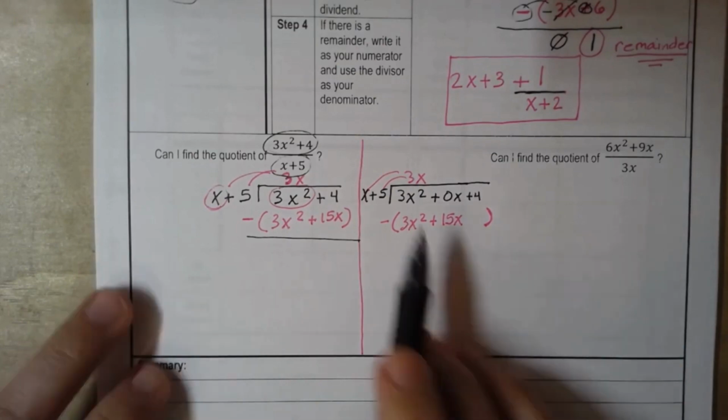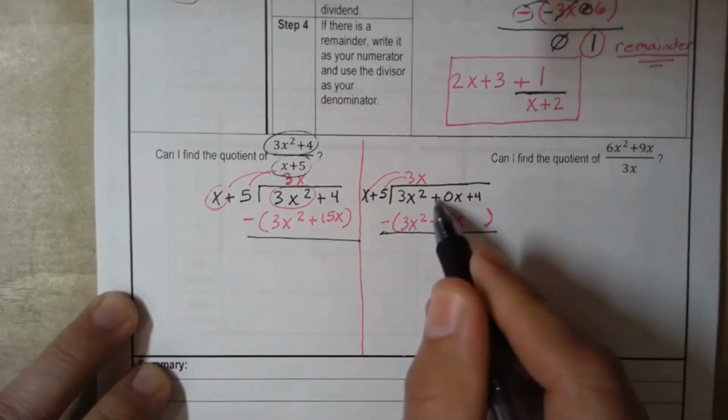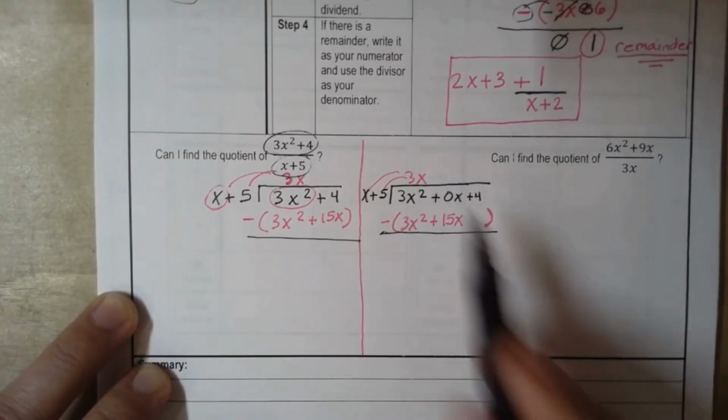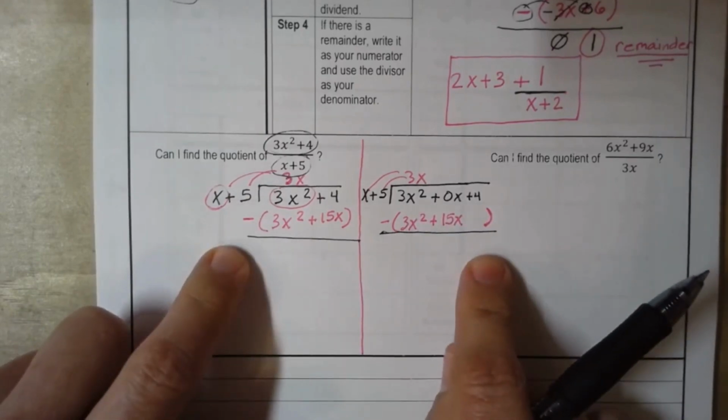Now maybe this way it looks like it makes a little more sense to you, and if you would like to add in 0x, or 0 whatever variable they have, anytime you run into a situation like this because it helps you, that's perfectly fine. Nothing wrong with that. Now we're going to do the same step on both sides.